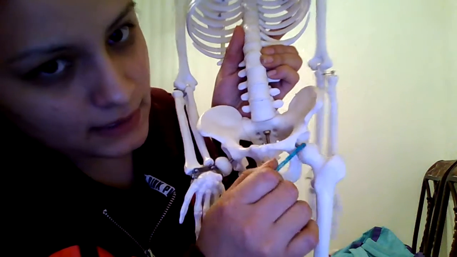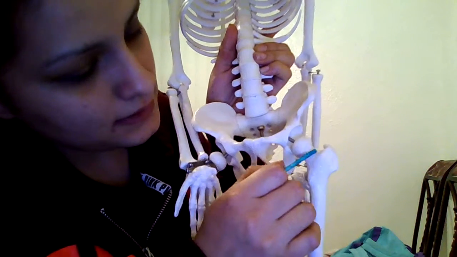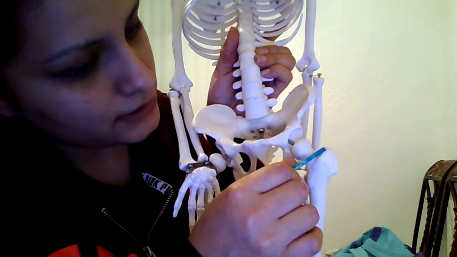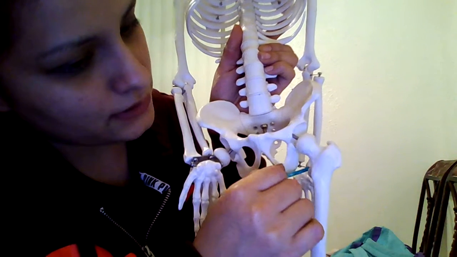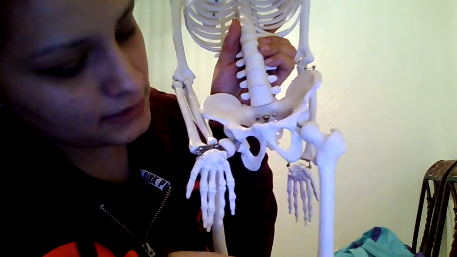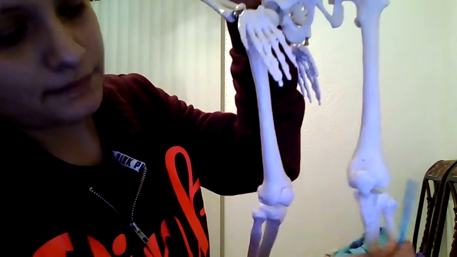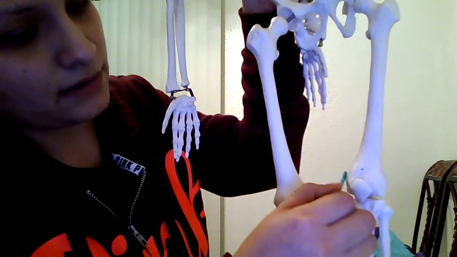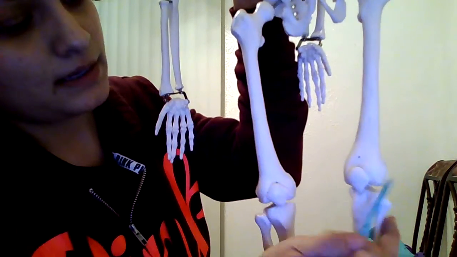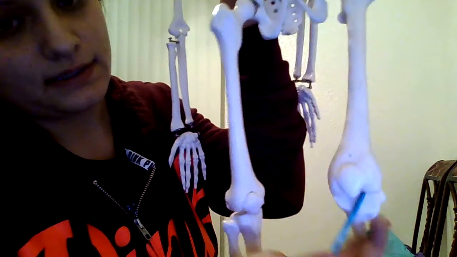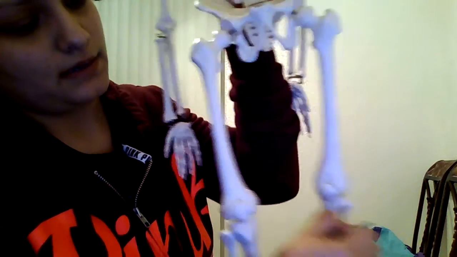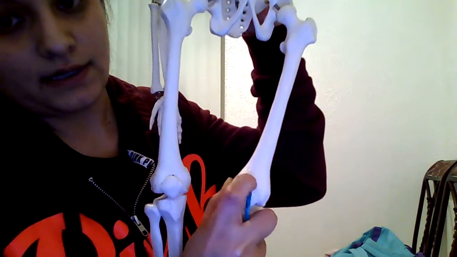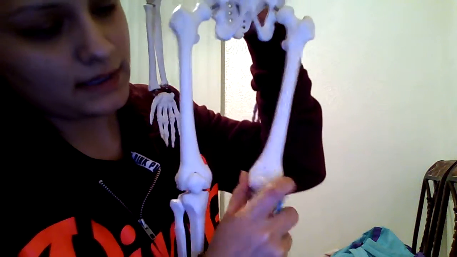Then we have our femur, and this is the head, this is the neck, this is the greater trochanter, this is the lesser trochanter, and this is our lateral epicondyle, medial epicondyle, and the patellar surface, which would be this right here, the patellar surface.